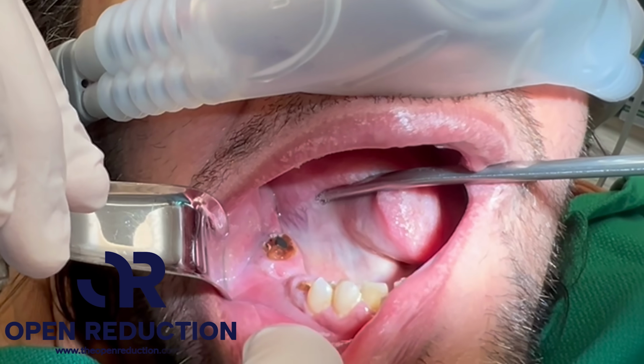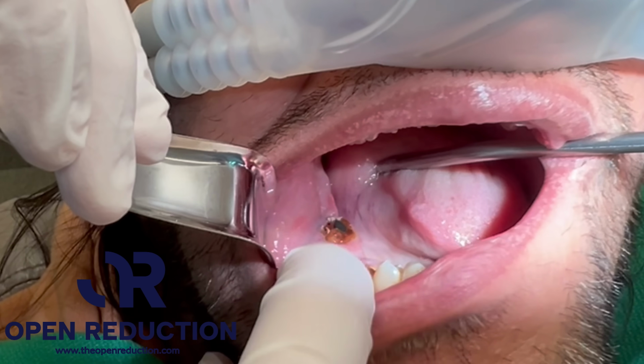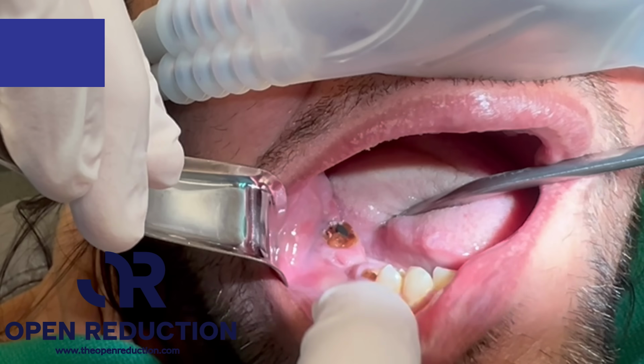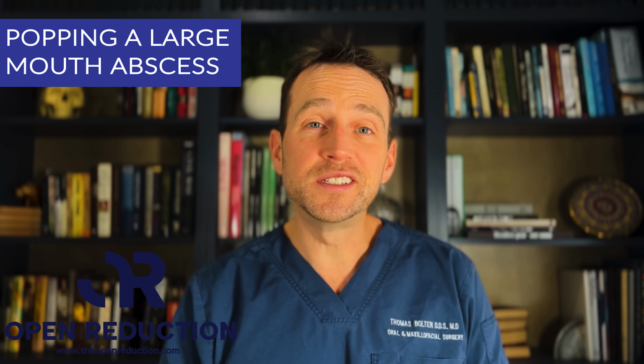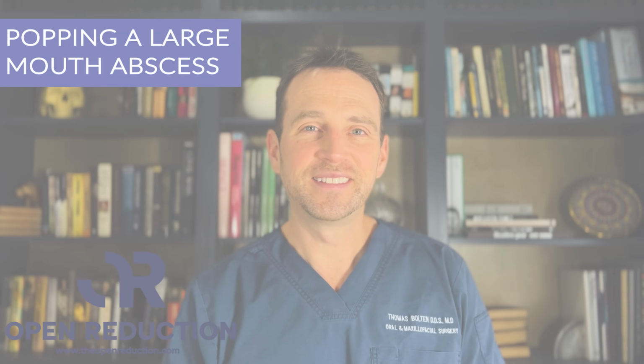A 49-year-old male recently fractured a dental bridge, and now his entire right lower face is swollen. Check out the surgical treatment today on the Open Reduction.